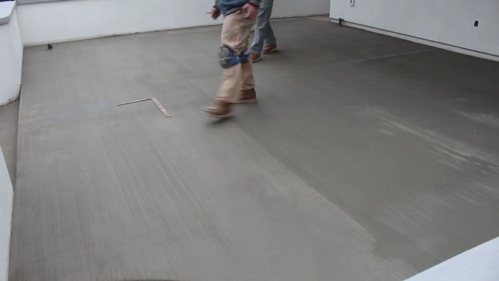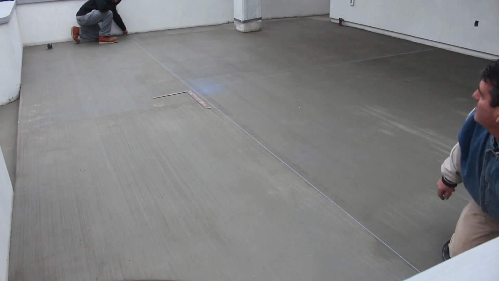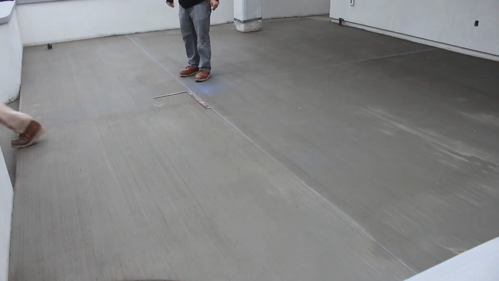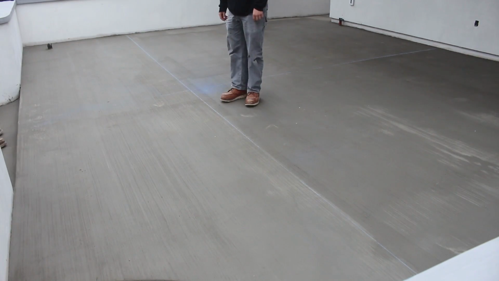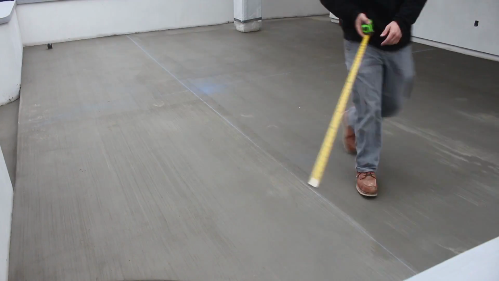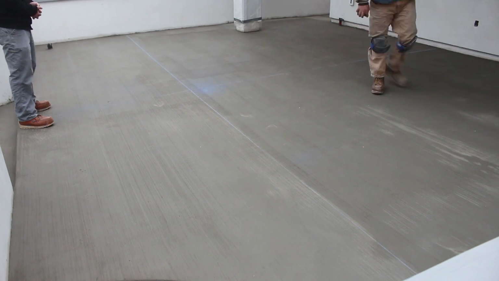Now I want to go with 4-foot squares turned on an angle, and I want them to be hitting that center line from point to point of the squares. Now that other line I just snapped there is the top of my first point of the square.